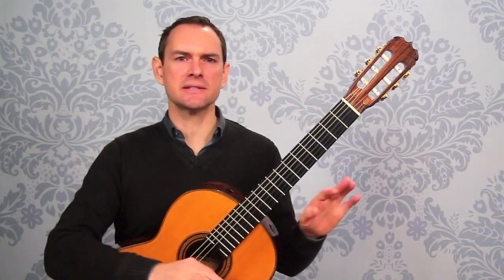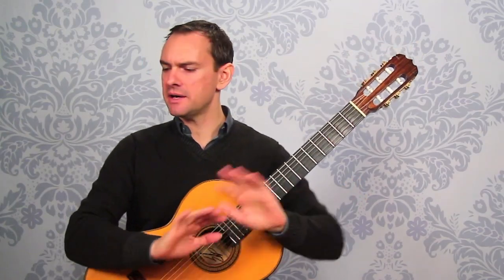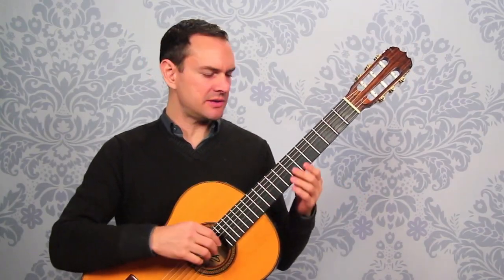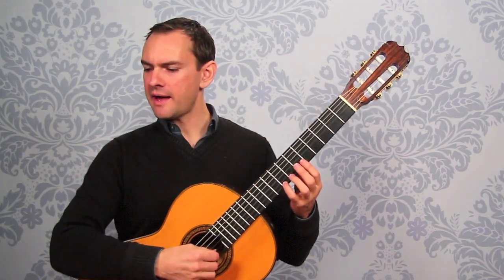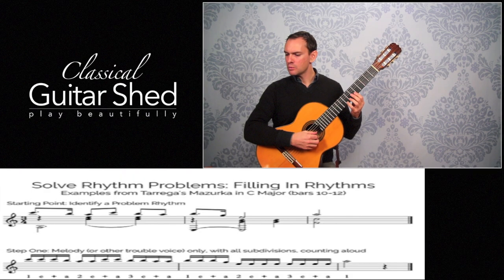Of course your fingering is going to be different for all the stages, but assuming that you can work the fingering out, then we have this right here: 1 E and a 2 E and a 3 E and a 1 E and a 2 E and a 3 E and a 1.